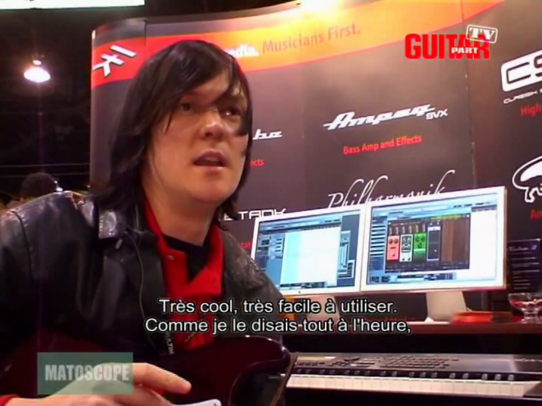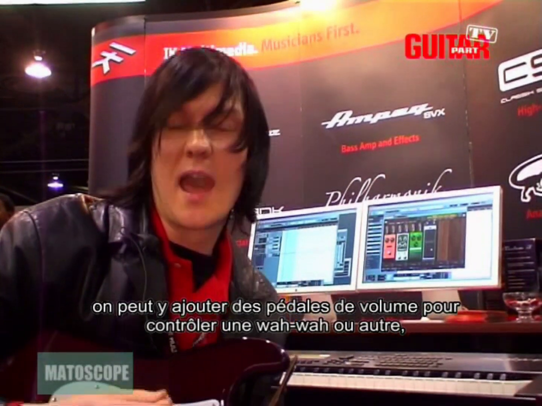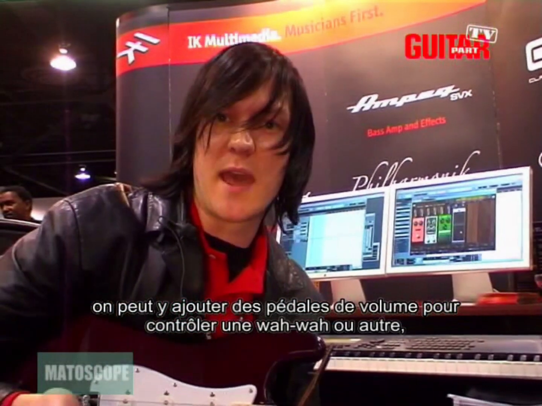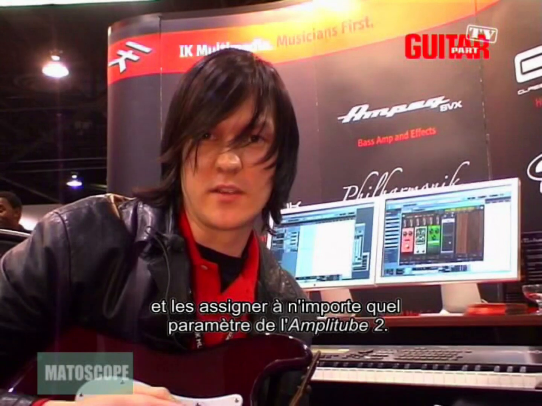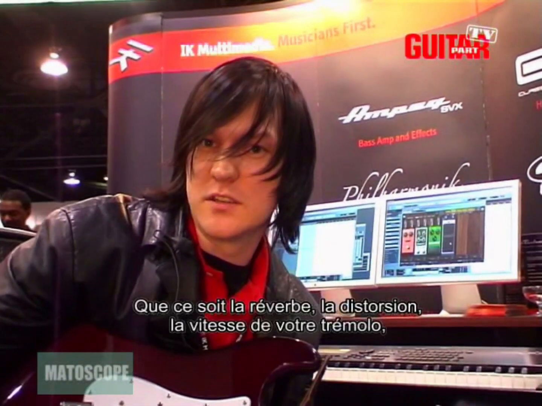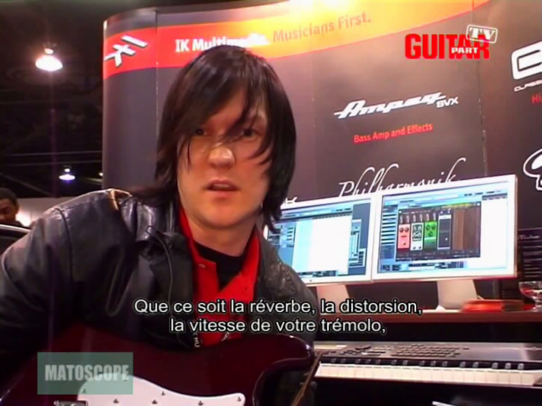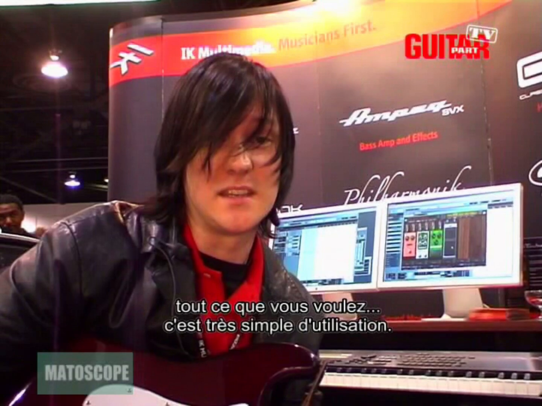Like I said before, you can use it with volume pedals, you can use it with wah-wah pedals, and you can also assign it to control any kind of aspect of the amplifier too. So you can have it controlling your reverb amount, your distortion amount, the speed of your tremolo, whatever you want to do. It's very, very easy to use.